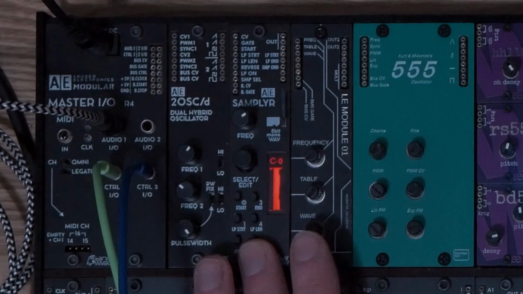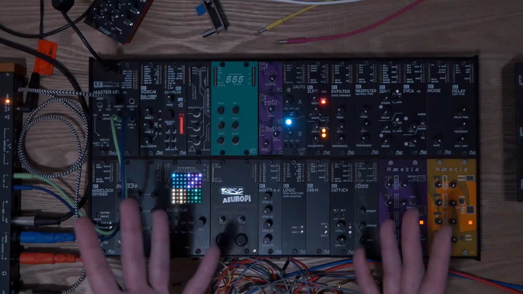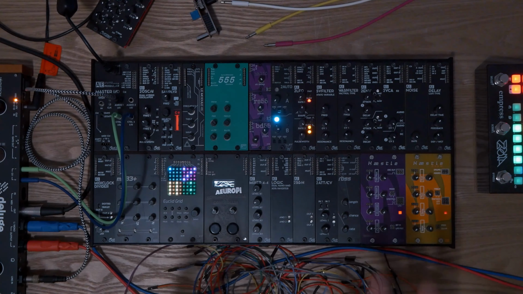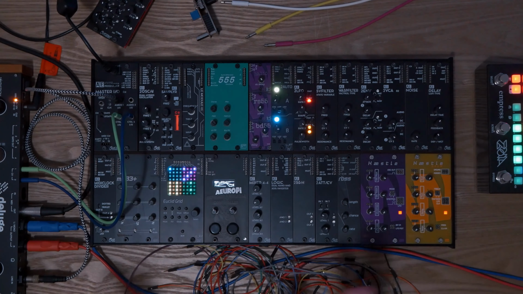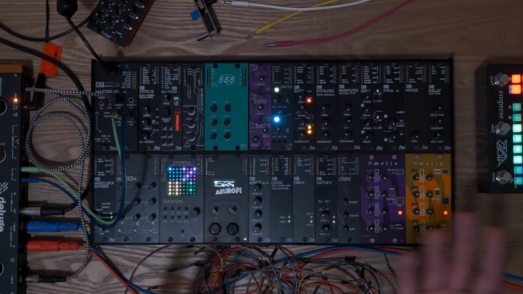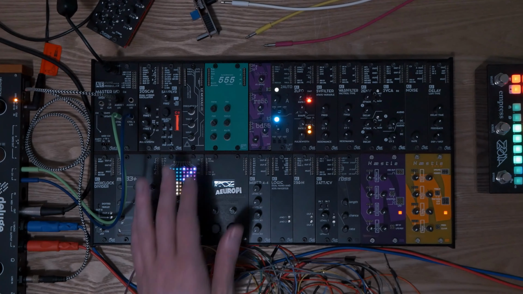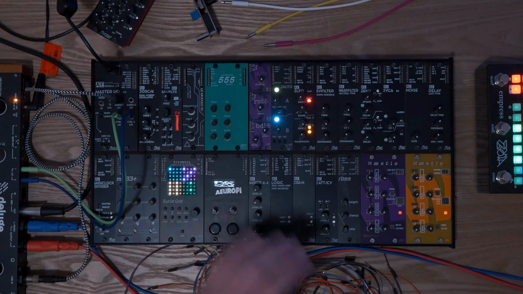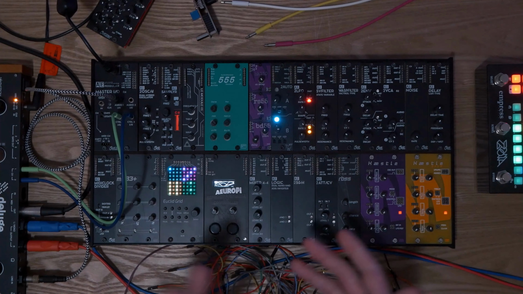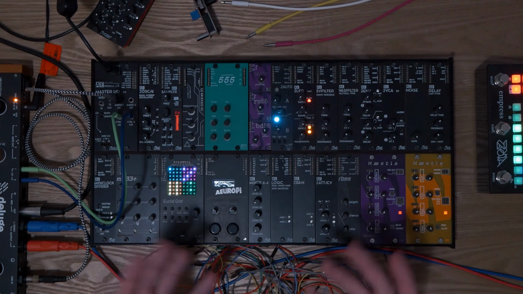Samplyr, like it says on the tin, plays back samples, which is really exciting because it means that now we can play back samples within our AE Modular systems and not have to worry too much about external sampling hardware. There's of course nothing wrong with using external hardware, but the fact that you can load up a sample and do a bunch of really cool different things with it and run it through your own filters and envelopes and do some sort of CV modulation with it, that's really cool.